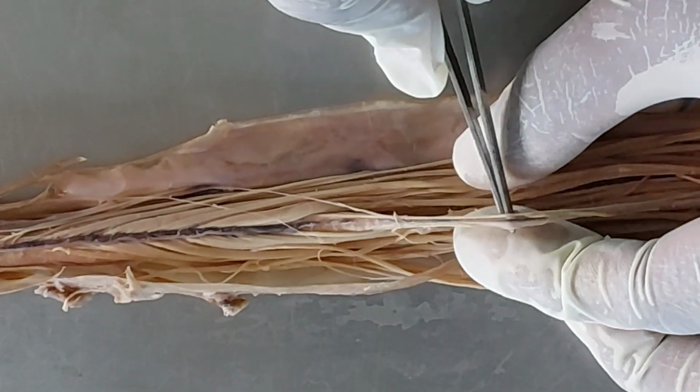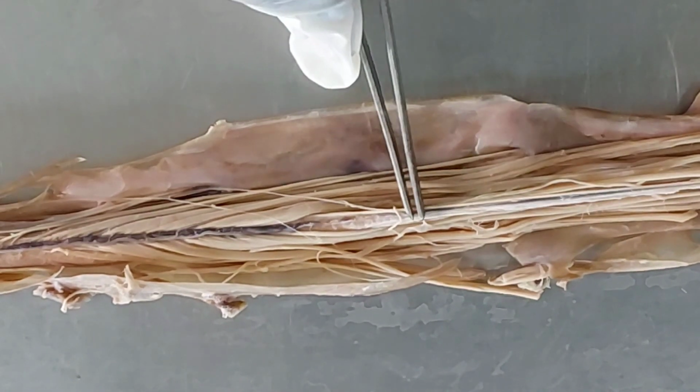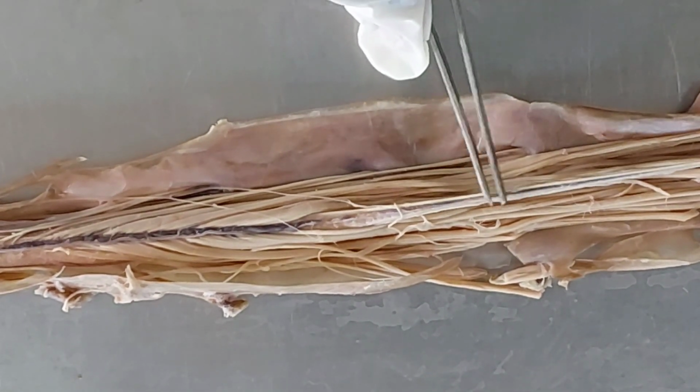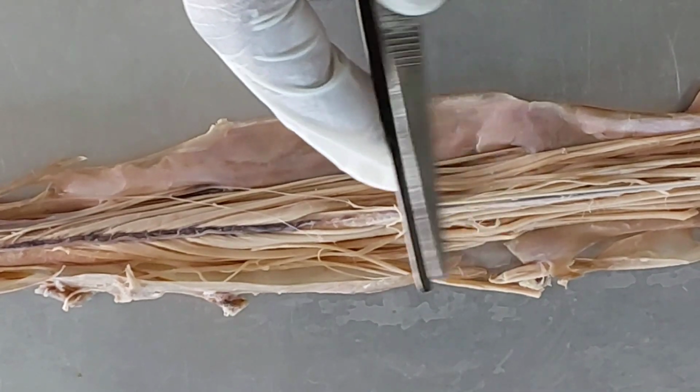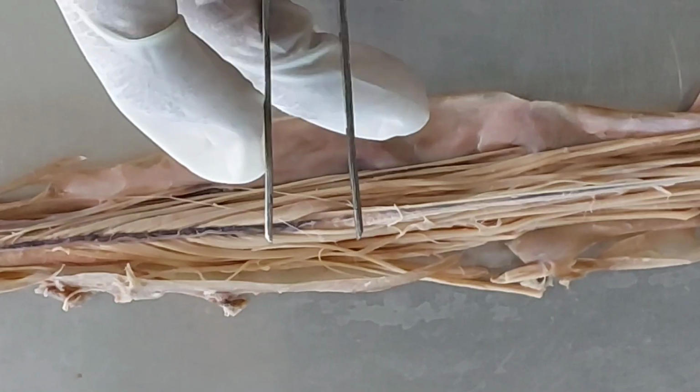From the conus medullaris, you can see there is a thread-like structure. This thread-like structure is known as the filum terminale. The filum terminale is a modification of pia mater, and it is a non-nervous structure.